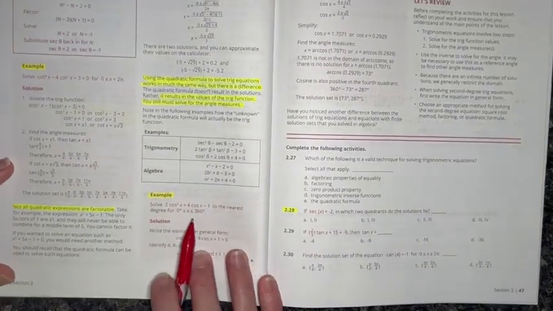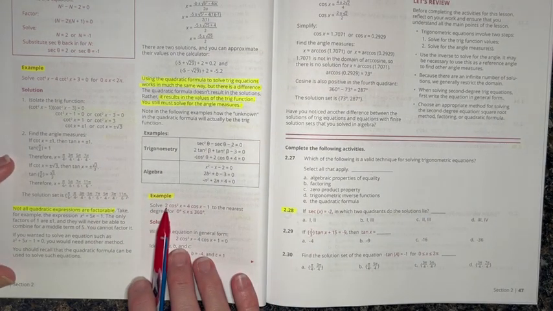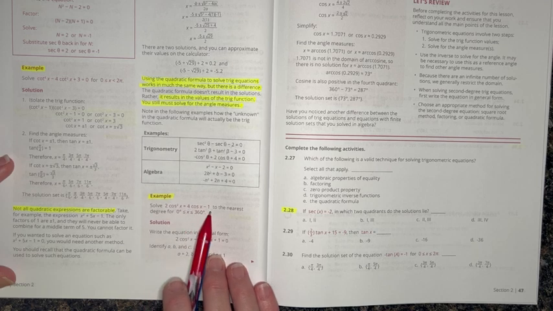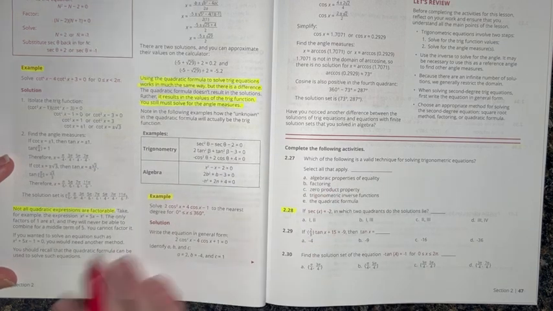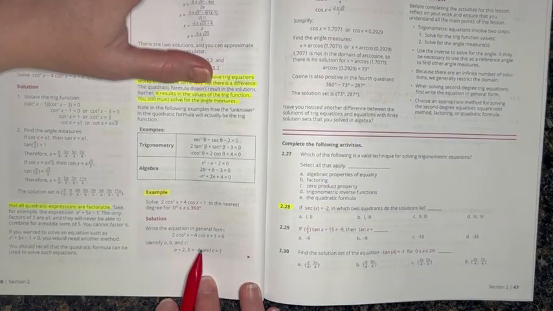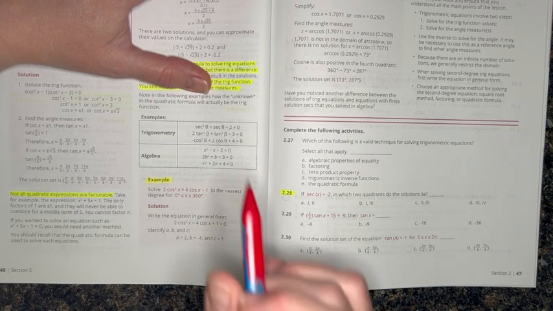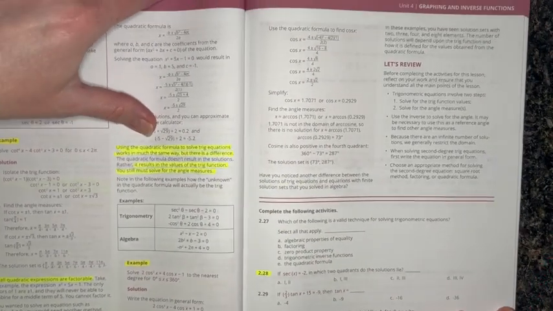Here's our example. Solve 2 times the cosine squared of x equals 4 cosine x minus 1. We've got to move everything onto one side of the equal sign, right? Just like we normally would. What is our ABC? Now, our A is 2, our B is -4, and our C is 1. Now we can put these into our quadratic equation, the top of the next page.